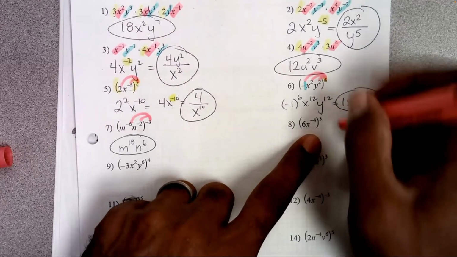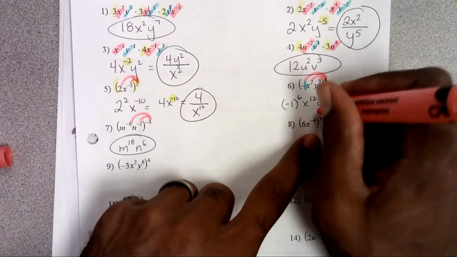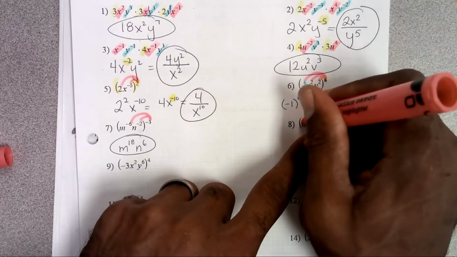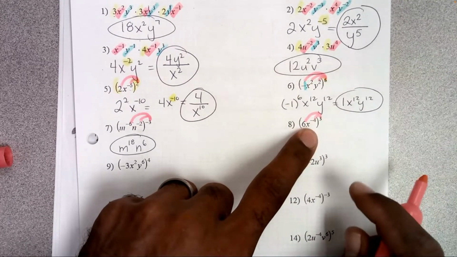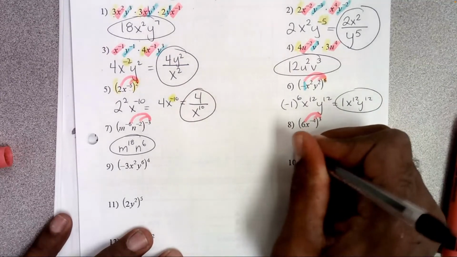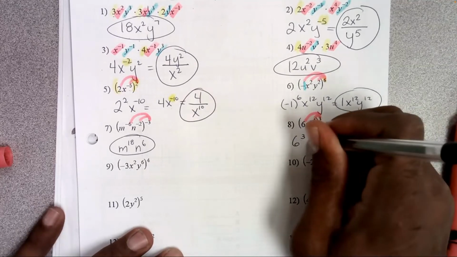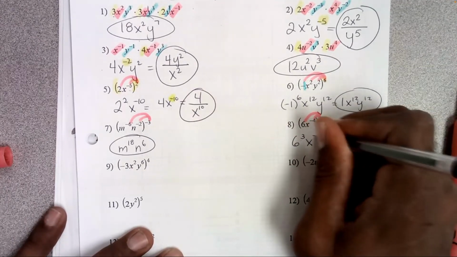And remember, again, you want to distribute or multiply that exponent to each term. Okay, so here I'm going to multiply it to the 6 and to the exponent on the x. Okay, so now what this becomes is 6 to the 3, or 6 times 6 times 6, and then x to the negative 12.